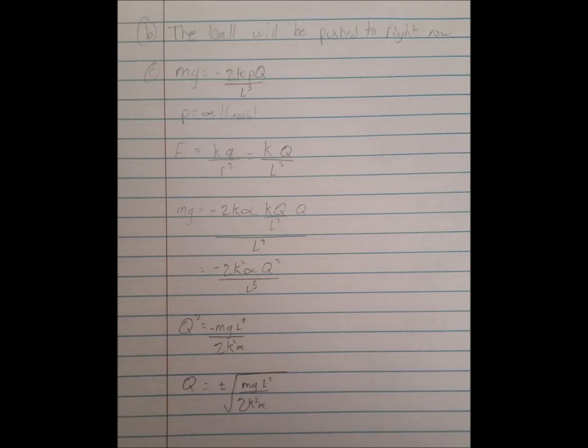This means that the ball will be forced to the right because the ball is negatively charged, and the ball will go against the electric field.